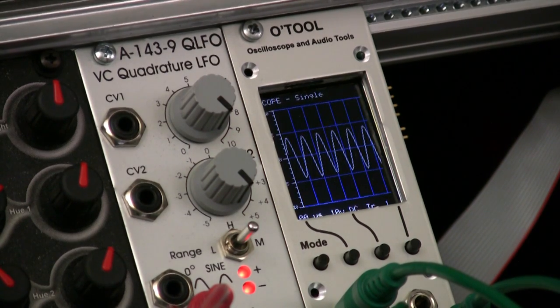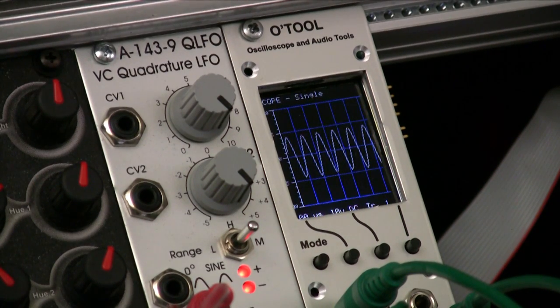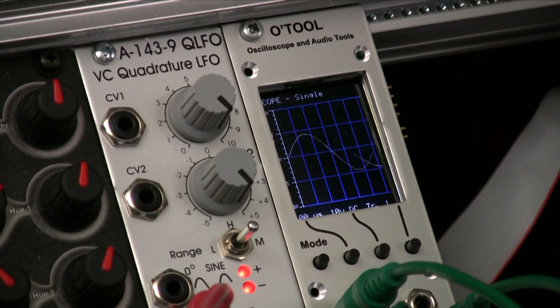This is a quick demo of the O'Tool, still in prototype stage. The triggering modes are still being worked on, so they're not quite up to where I want them to be yet. But this demo is mostly about showing the different modes. Right now I have an AFG going into channel 1, creating the basic display.